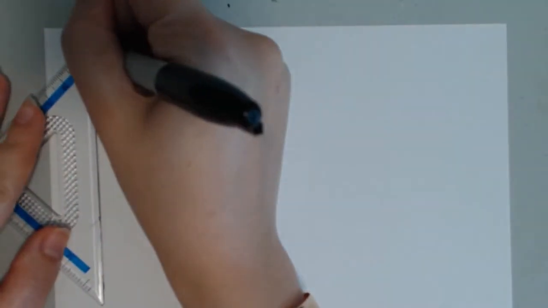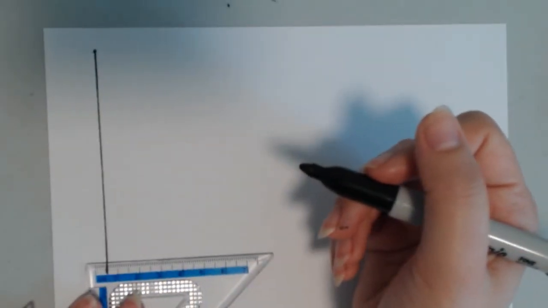Okay, so you can do this with me. We're just going to quickly sketch this. So what I'm going to do is draw this Cartesian axis.